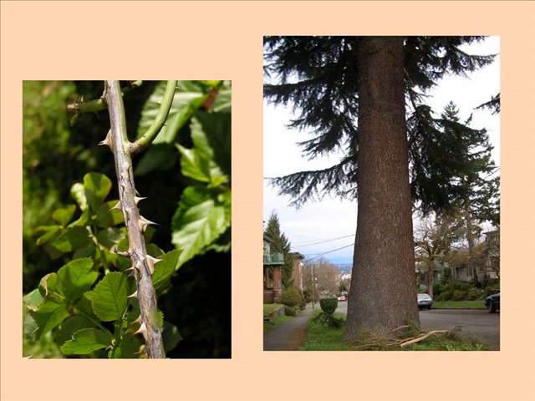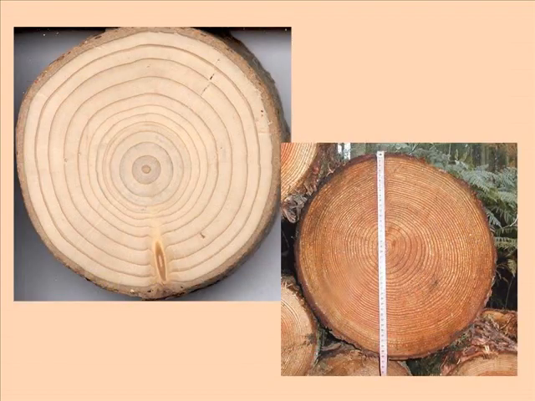Here are examples of some of our woody stems. We have the rose bush, you can see the stem there with the thorns, and then we have a very large evergreen tree. And here's an example of the cross-section of a trunk where you can actually see the rings, and you can count to see how old the trees are. With this, if you look at the picture on the left, how to count the age of a tree: one light ring plus one dark ring equals 1 year of age.